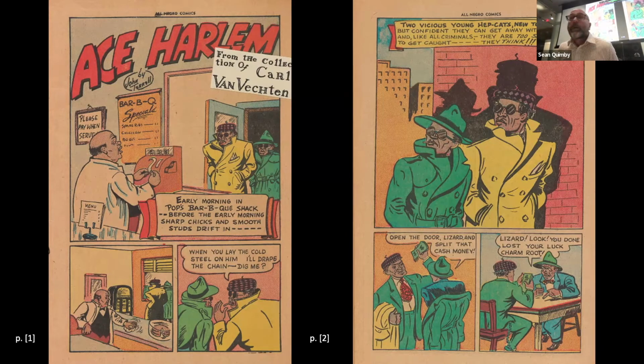Ace checks in with the Fingerprint Bureau, where a Black forensic scientist tries to lend a hand before realizing that, in fact, his best clue is a distinctive good luck charm. He decides to consult a sort of witch doctor herbalist who confirms that he had sold it to the vicious young hep cat that you see here in the yellow trench coat.